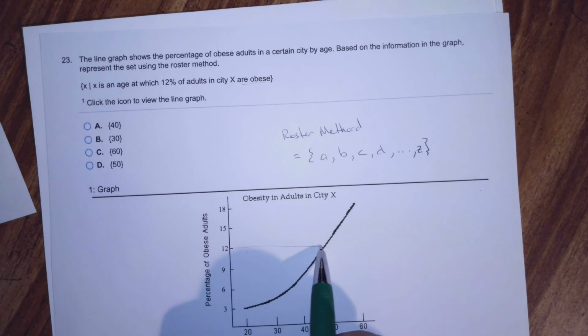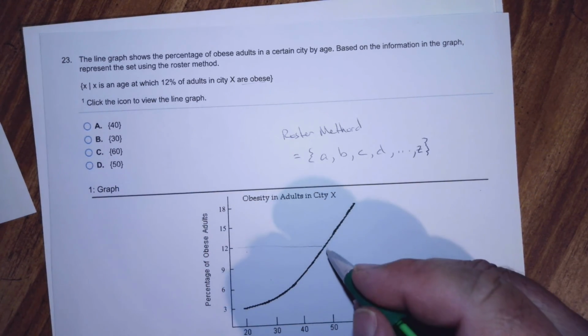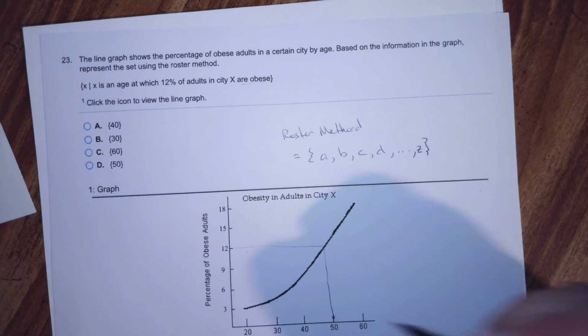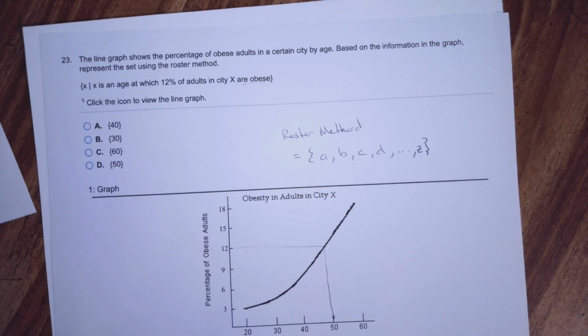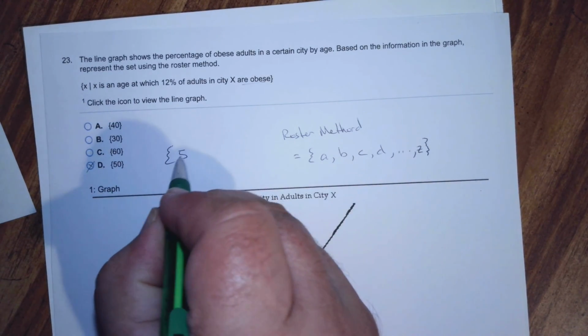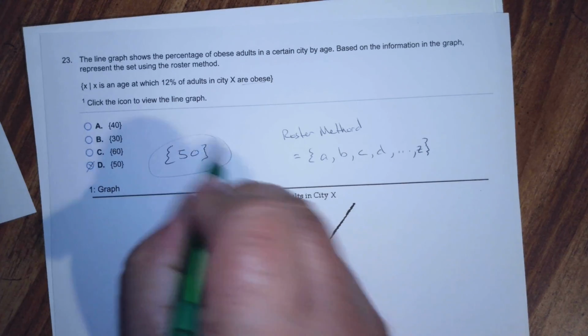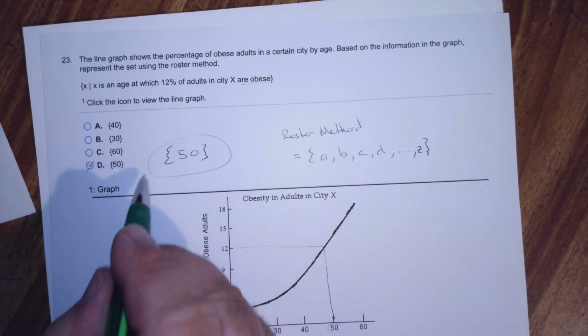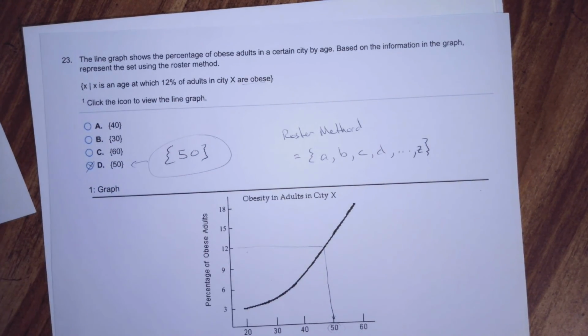Does it correspond? Yes, so 12% of the adults are obese, that's what this chart says, and it corresponds to age 50. And that's true. So the set is that which occurs at the age 50, which is D. So we went to the percent 12. Does it exist? Yes, it happens at 50 years old.